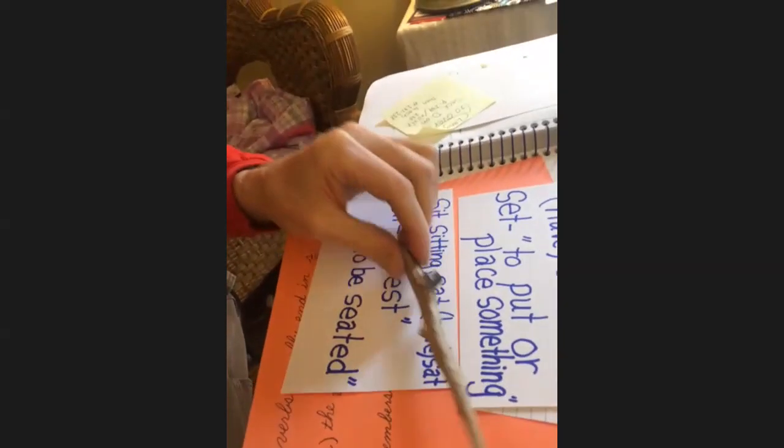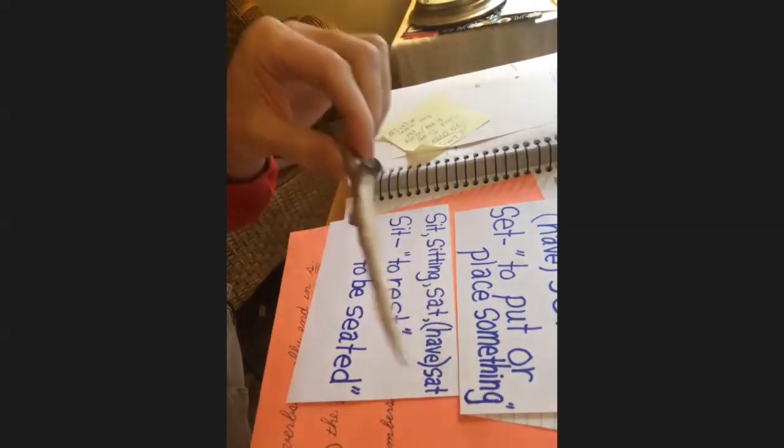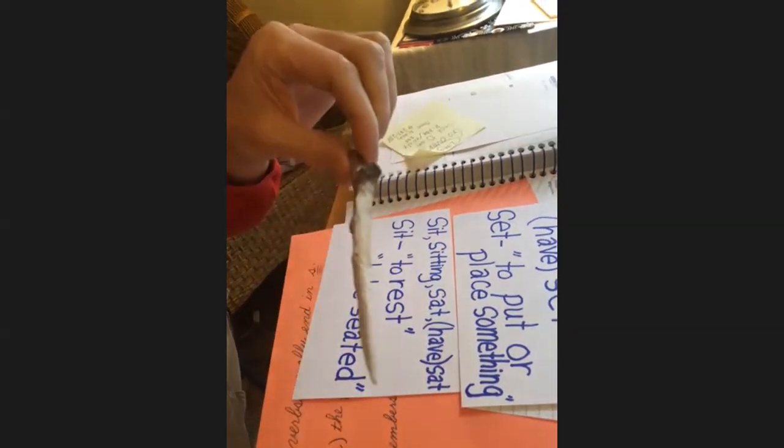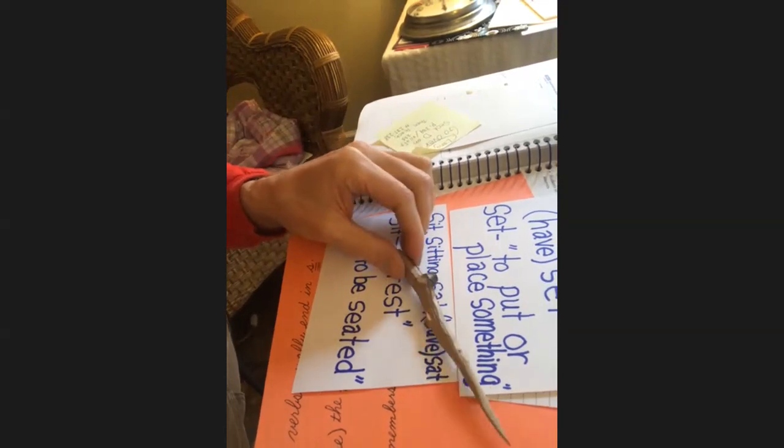What does set mean? Set means, look, to place something. Here's a little desk here. You see this little pointer I like to use at times? I'm gonna set it down. That means to set, to place something. That is set, but look, sit. Do you understand the difference between sit and set?